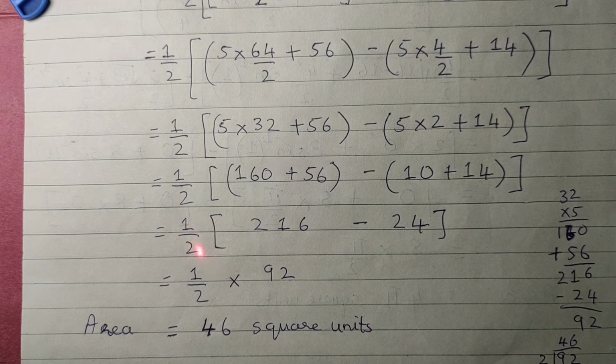So 1 divided by 2, bigger square bracket, 160 plus 56 you will get 216, minus 10 plus 14 which is 24. So these two you have to subtract: 216 minus 24 you will get 192. So you have to put 1 divided by 2 into 192.